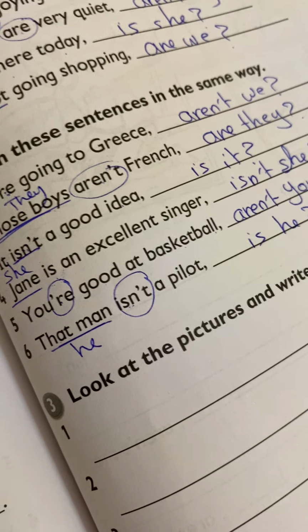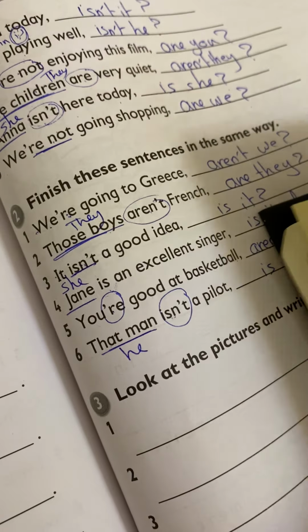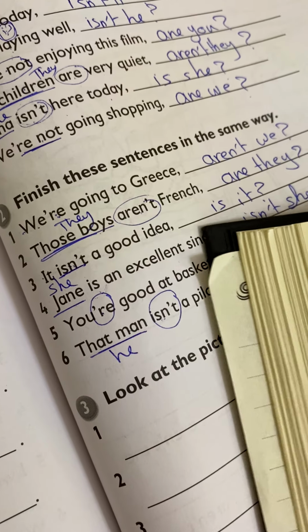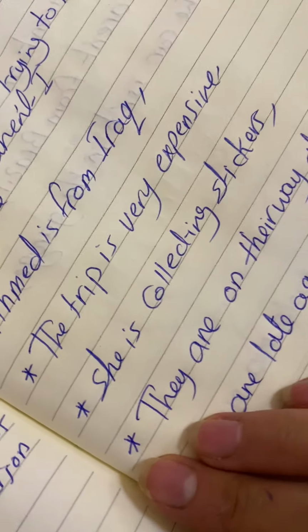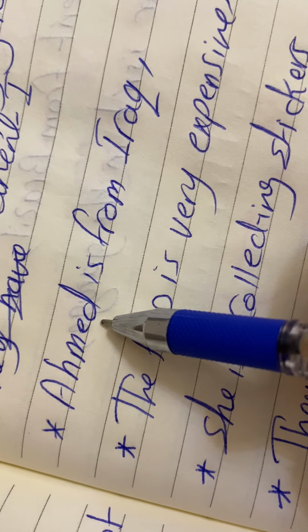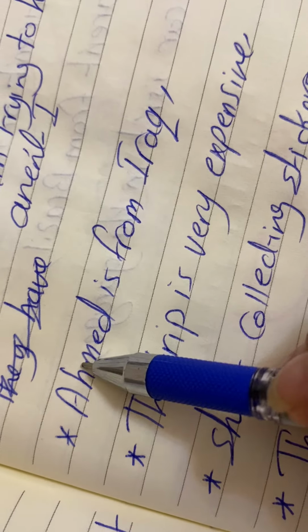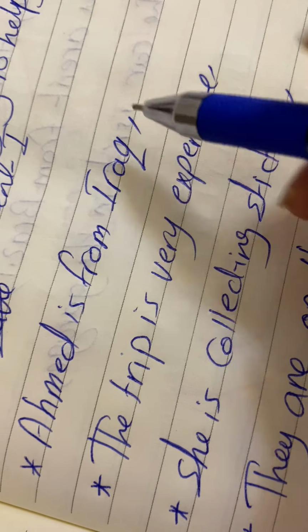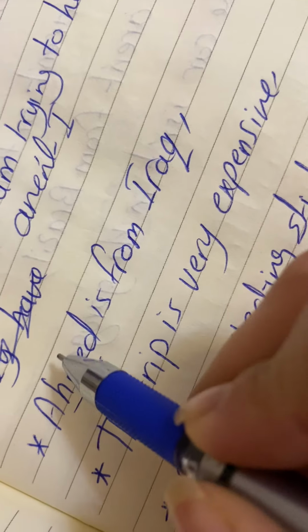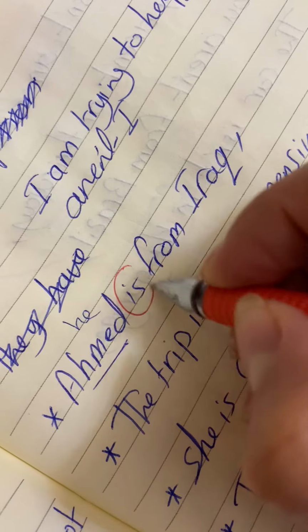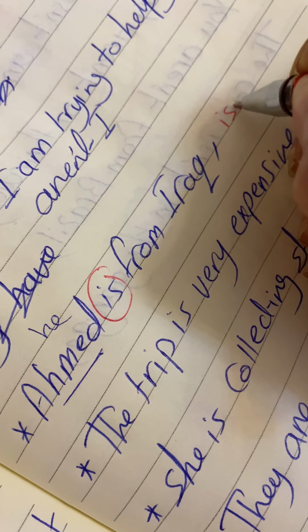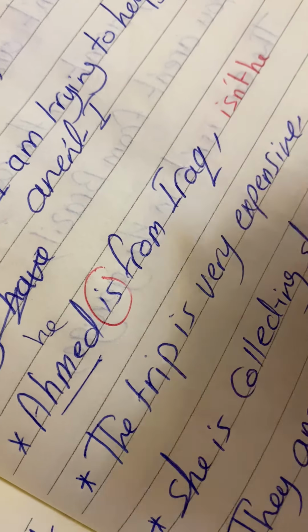Okay, here I have some examples in my notebook. Can we write them together? Ahmed is from Iraq. Okay, Ahmed, we can change it to he. The question tag is, and the verb is, change it to negative, بتصير isn't he.